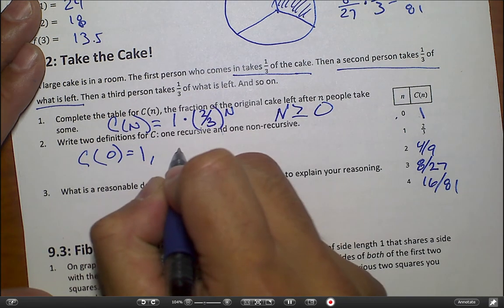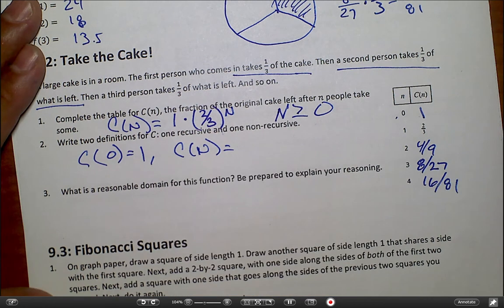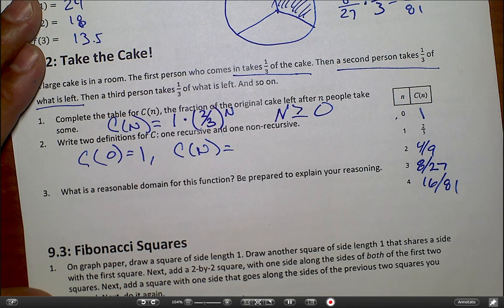Okay, so now I'm going to say C of n is equal to n minus 1, but how do I state it? Not just n minus 1. What means the previous term?